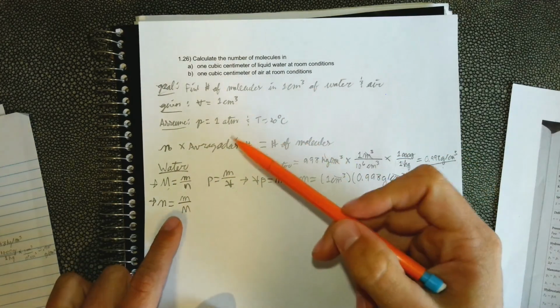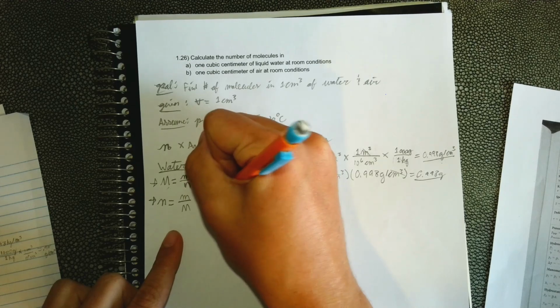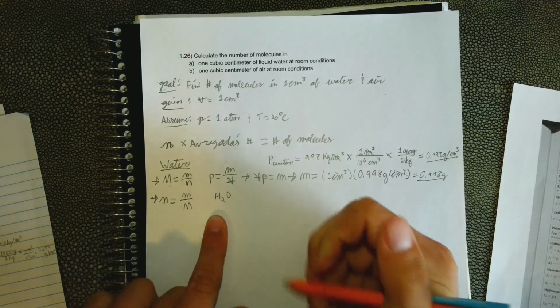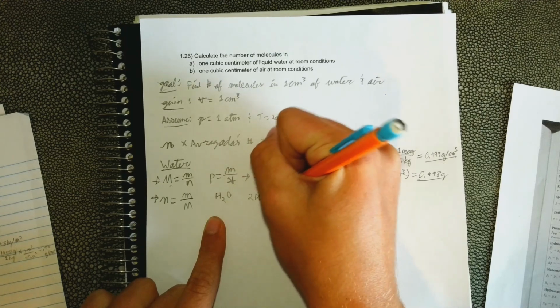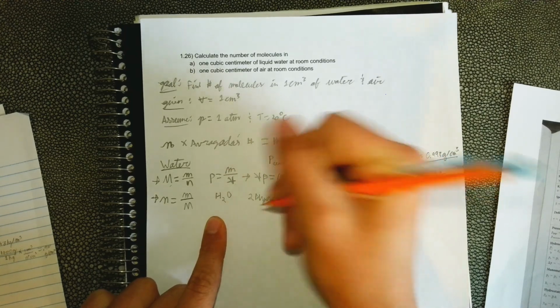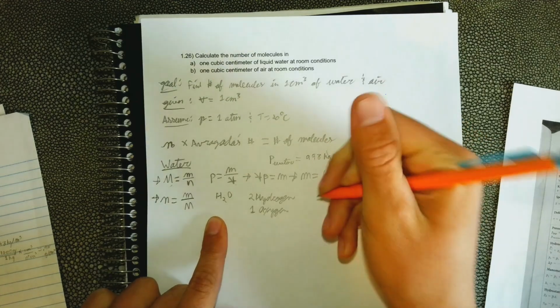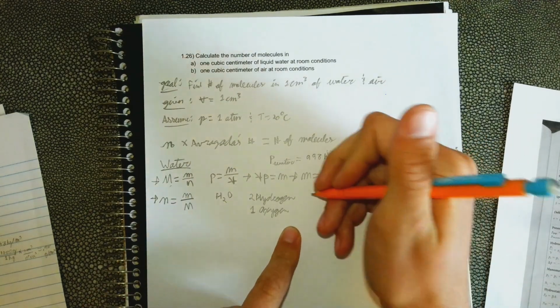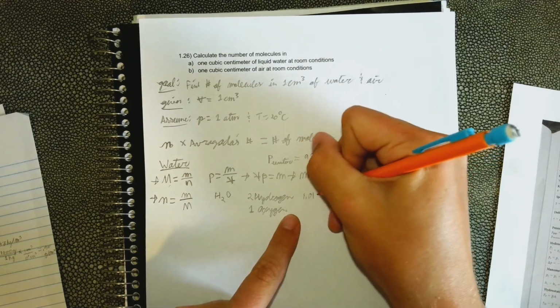So to find it for water, we know that the chemical formula for water is H2O, right? So we've got 2 hydrogen and 1 oxygen. If you look on the periodic table, we know that the weight of 1 hydrogen is 1.01 grams.